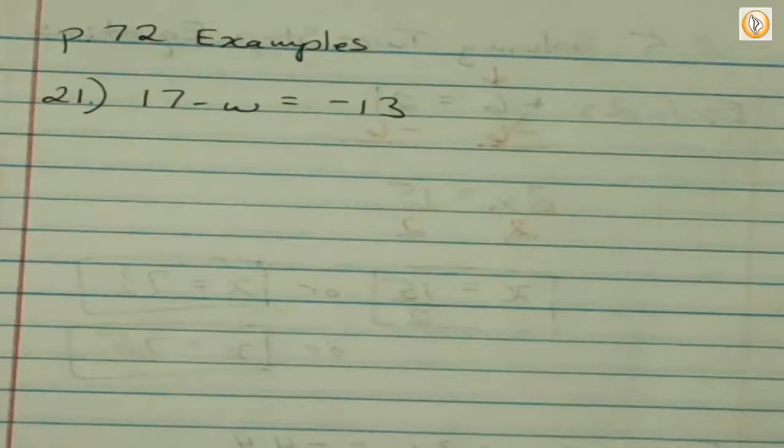Well, don't you add? What am I adding? You should add W, but why? You should add 17. Or subtract 17. Well, which is it? Subtract. Why are you subtracting 17?